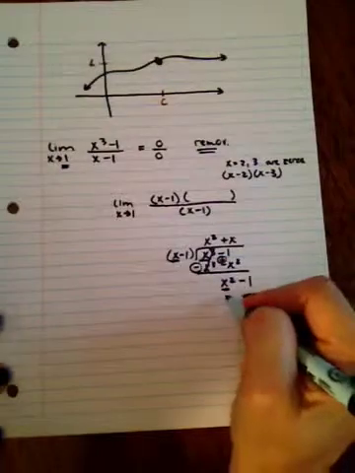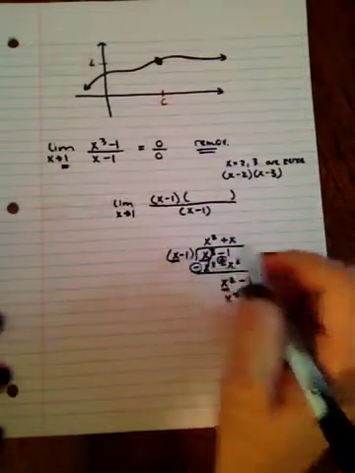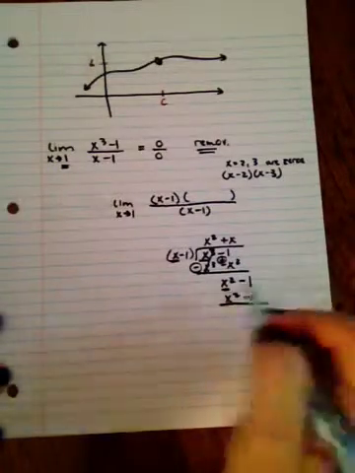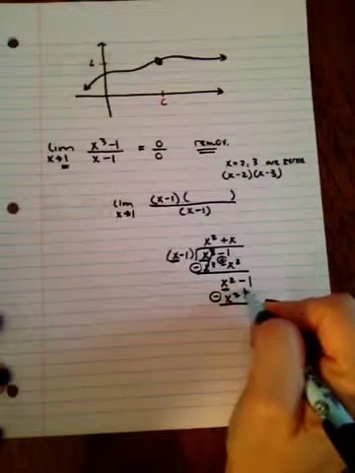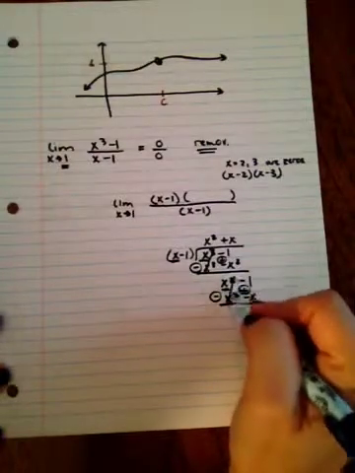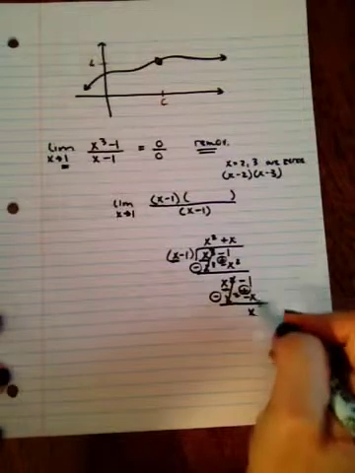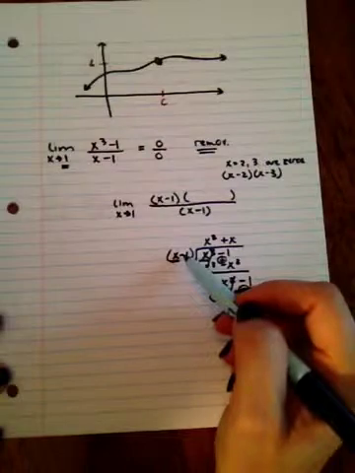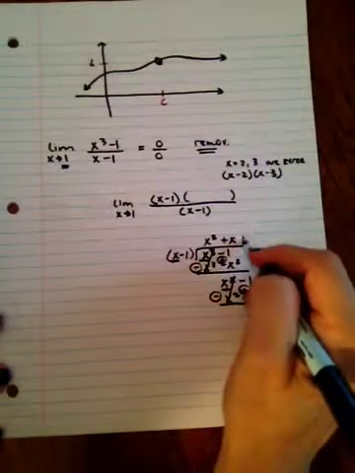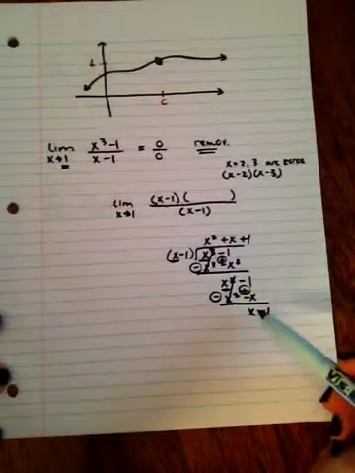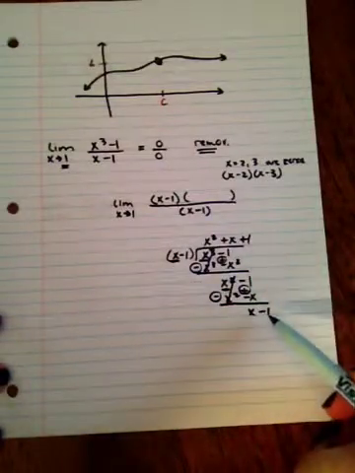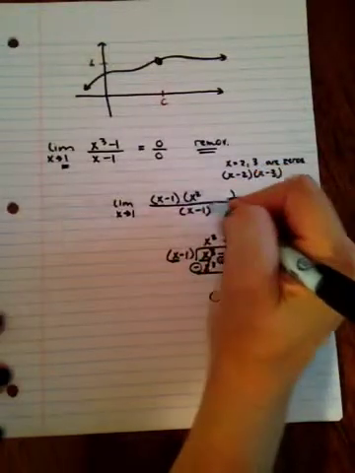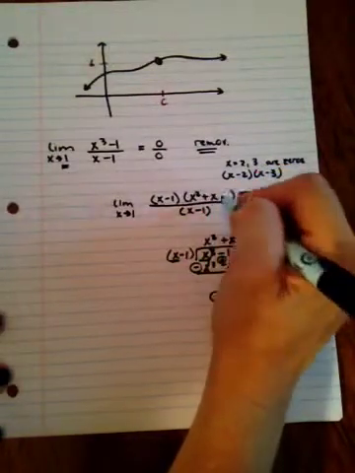So x times x is x squared. X times a negative 1 is a negative x. After you multiply, you subtract, which means changing the signs and adding them up. The x squareds cancel out, and I have a positive x and a negative 1. And if you look, they're the exact same thing. So what do I multiply x minus 1 by to get x minus 1? A positive 1. So from this, and since it's the same thing, I know my remainder is going to be 0. This is my other factor. So x squared plus x plus 1.